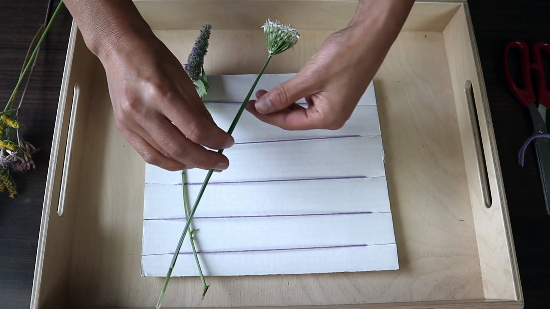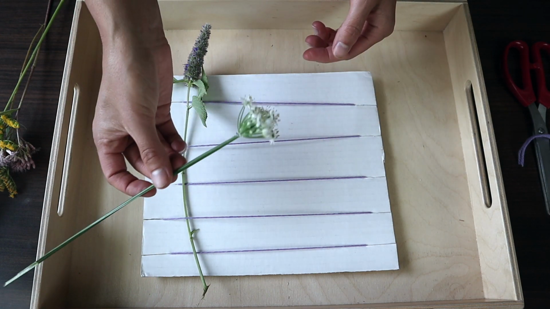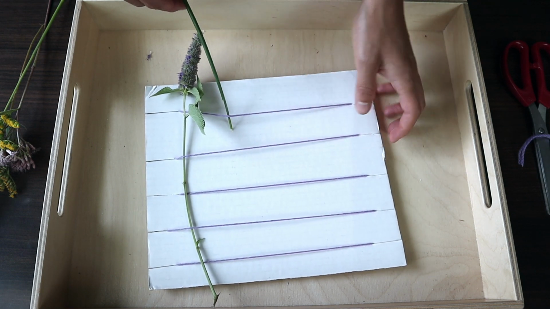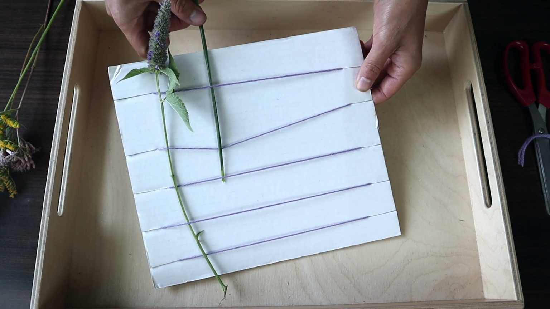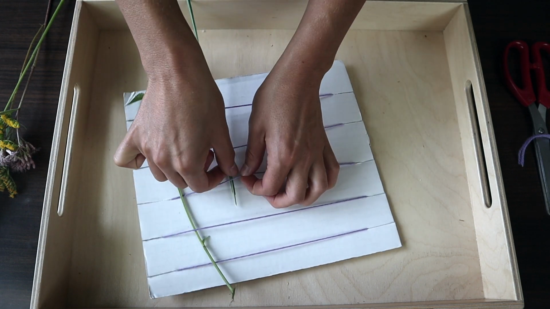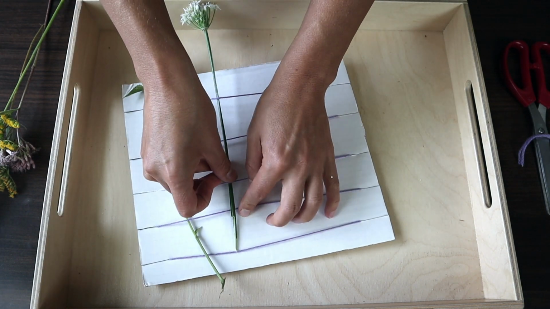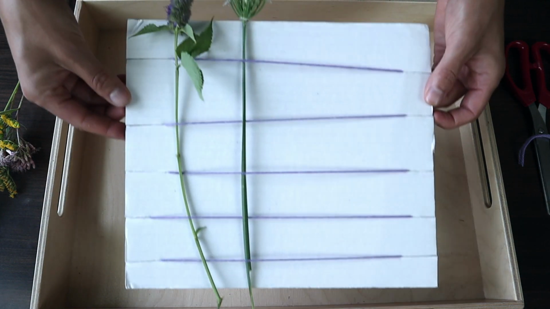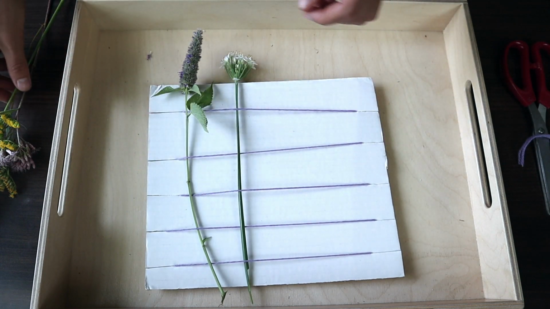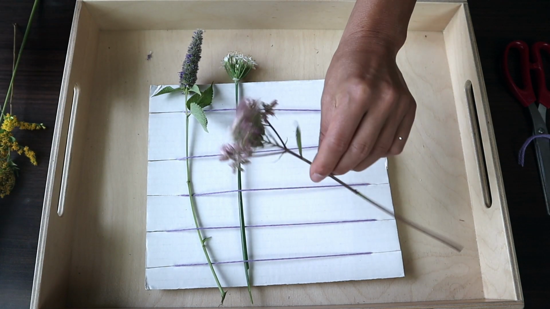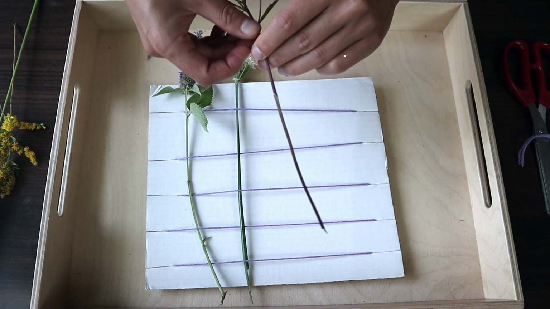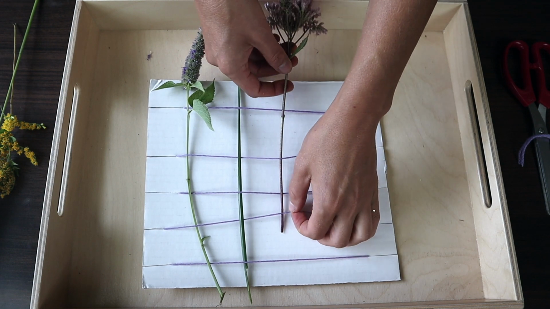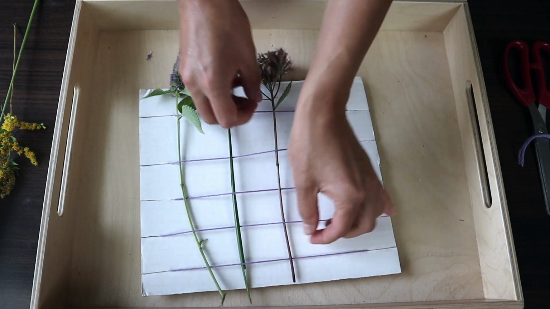Let's try that again with the garlic chive. This time I'm going to go under, over, under, over, under. And I have some Joe Pye weed. Over, under, over, under, over.